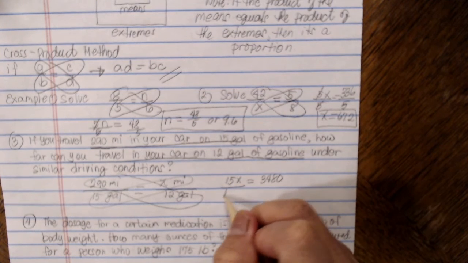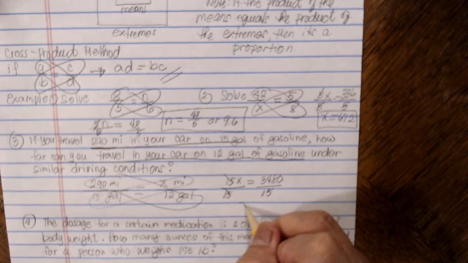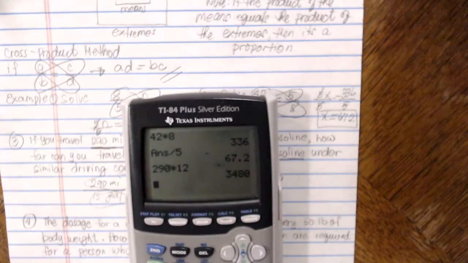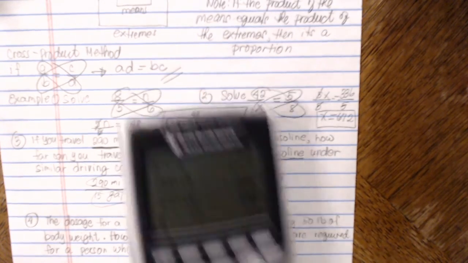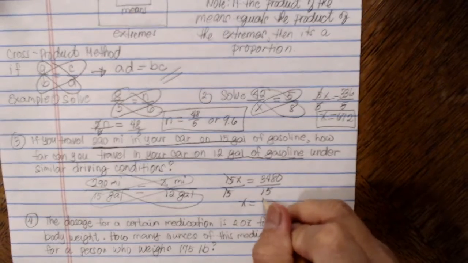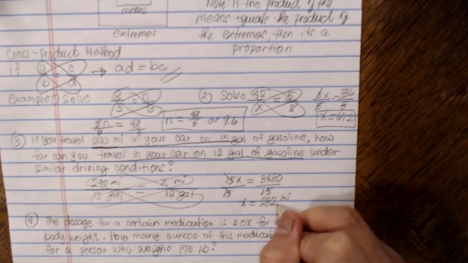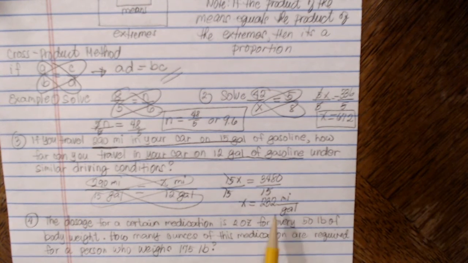And then divide by 15 because you're trying to solve for x. Divide by 15 and 232. In the unit, miles per gallon. Okay, because this is now over 1.